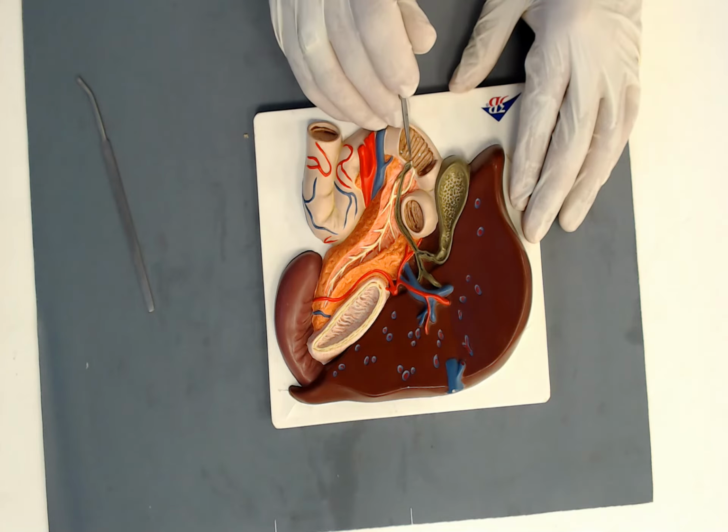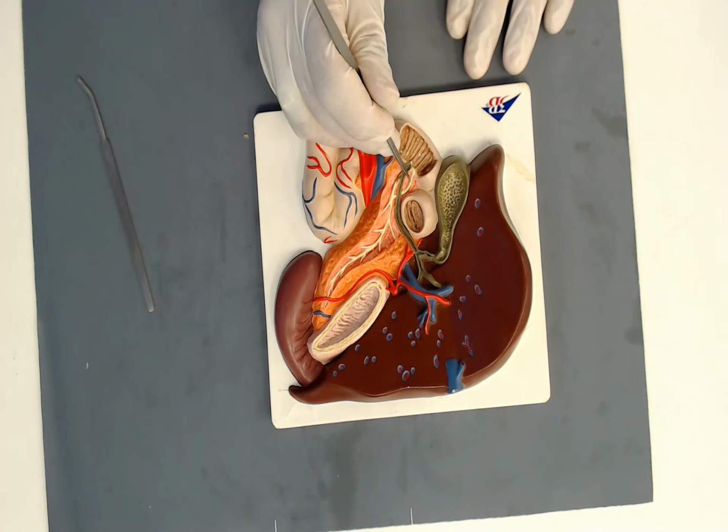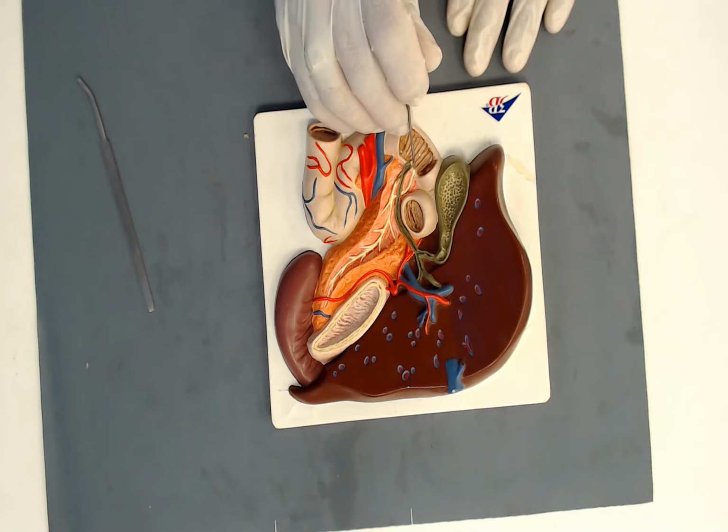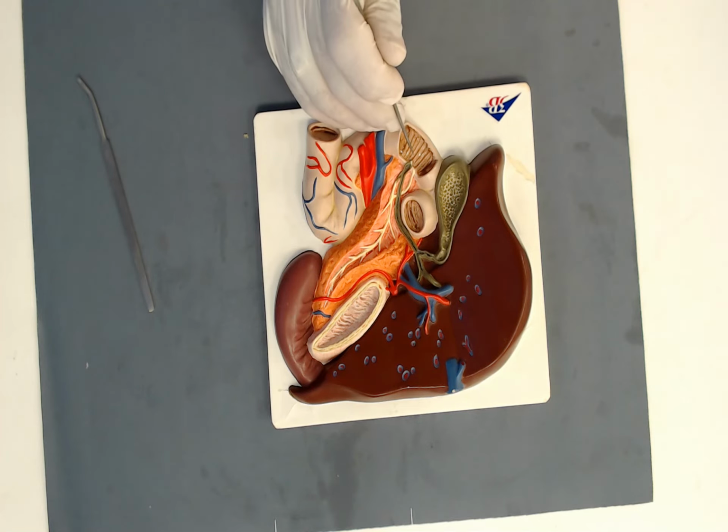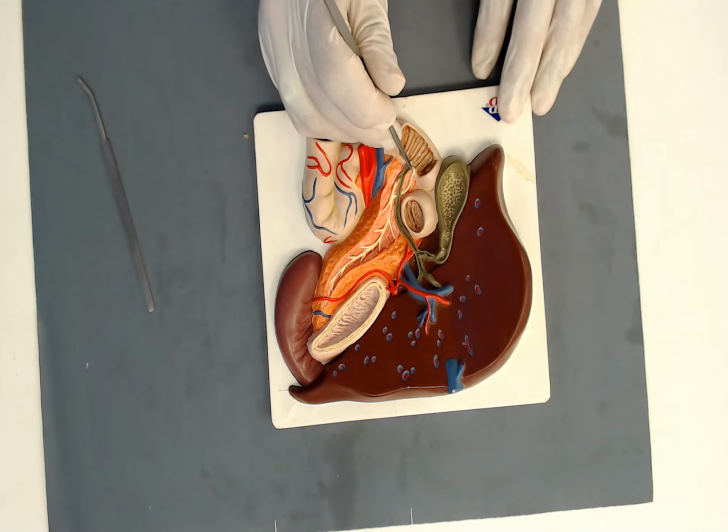But I would like to say that in 70%, the accessory pancreatic duct opens separately at the minor duodenal papilla, but in 30%, the accessory pancreatic duct unites with the major one and drains here into the major one.